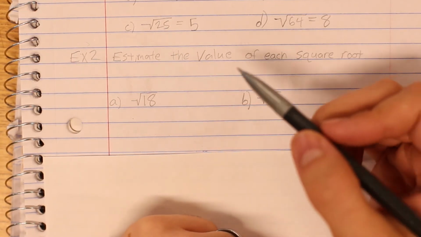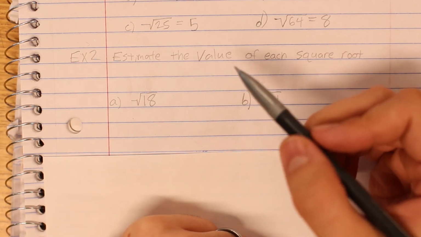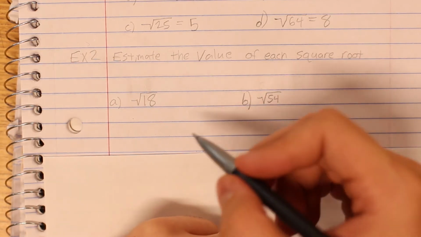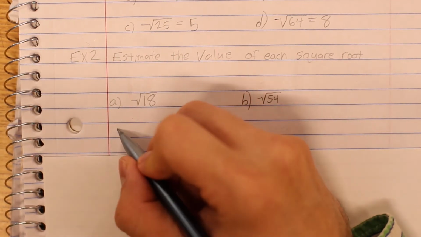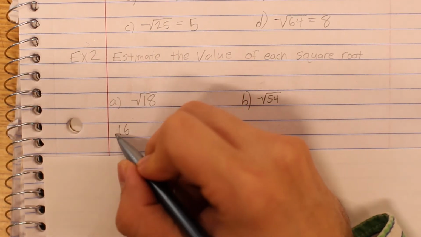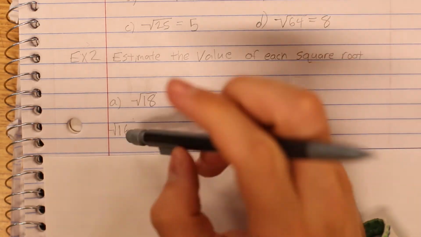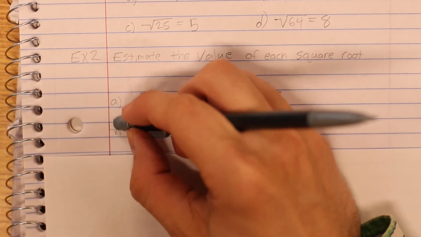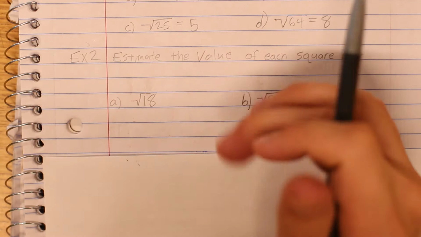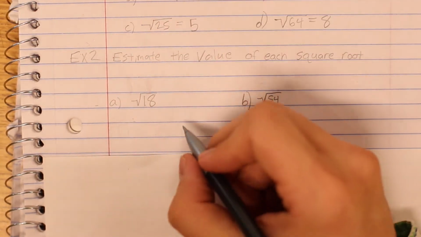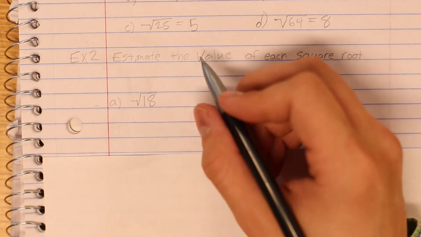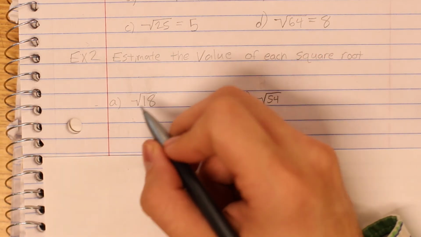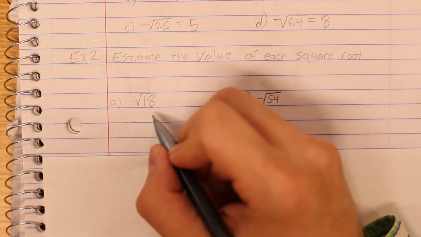And here's what we do. Think about the other square roots that work out nicely. Like, here's what we could do. Let's think about the square root of 16. Square root of 16 is 4, and that's close. 16 is close to 18. And what about the square root of 25? That's 5, like we found up there. 18 is between 16 and 25.